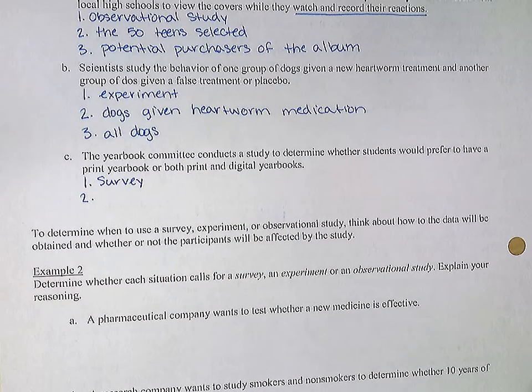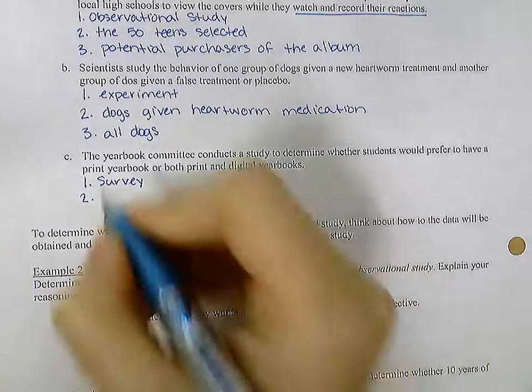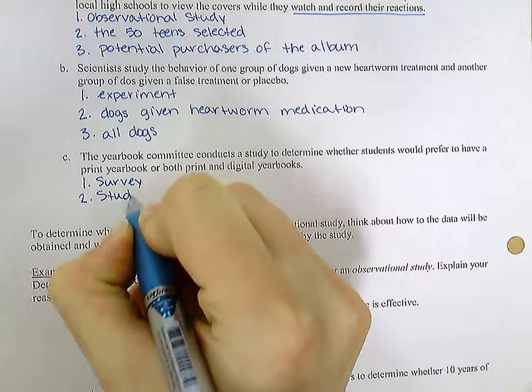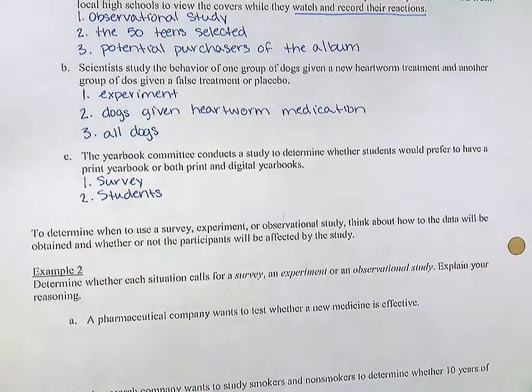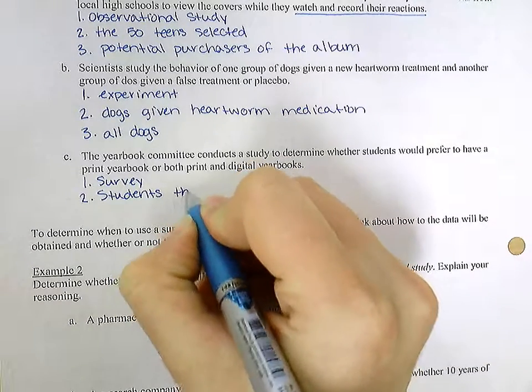Okay, so what is the sample? It's students that want digital or whatever yearbook. It's just students that participated. Yeah, Keeper was right.